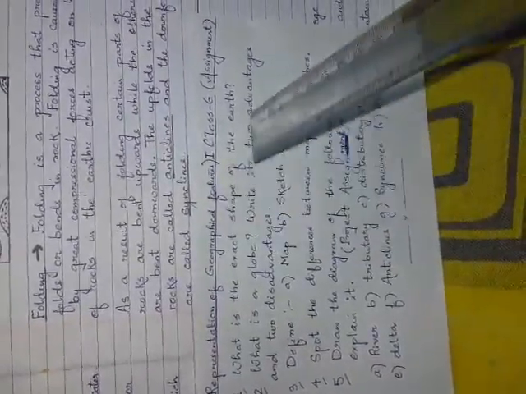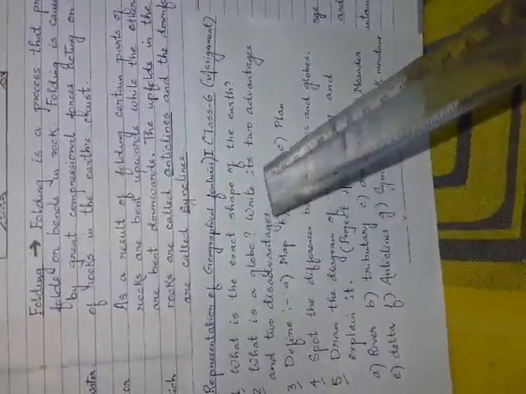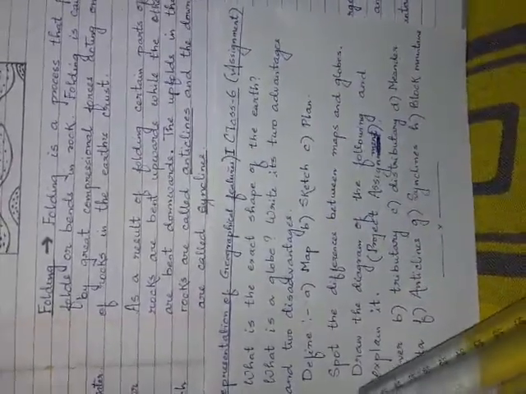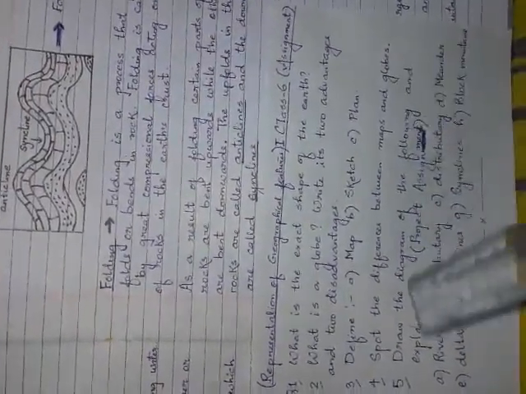Is it flat or round? It is spherical. What is the answer given? That you will write. What is a globe? Define it. Write its 2 advantages and 2 disadvantages. Question number 3, you have to define map, sketch and plan. Question number 4, spot the differences between maps and globes.